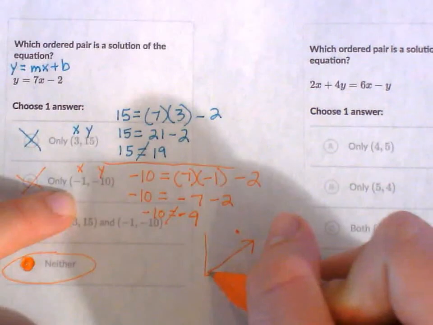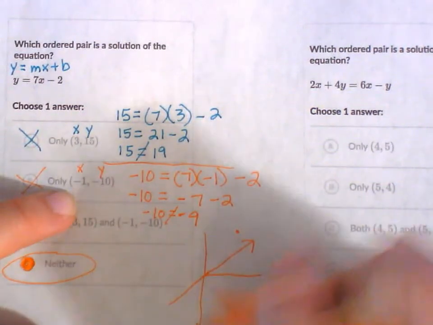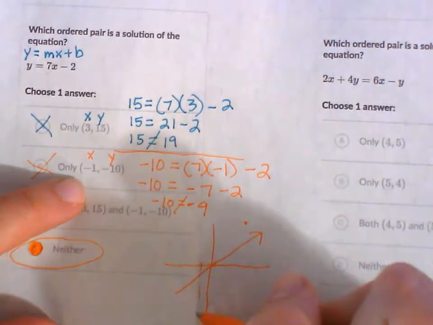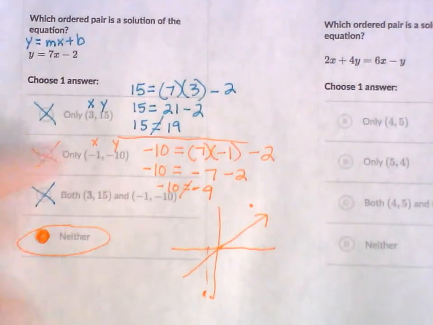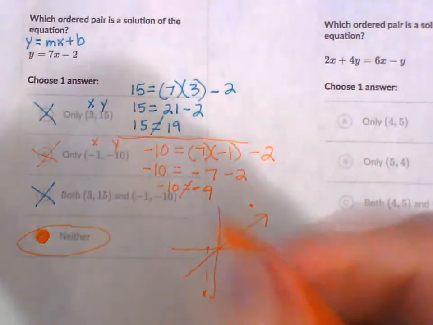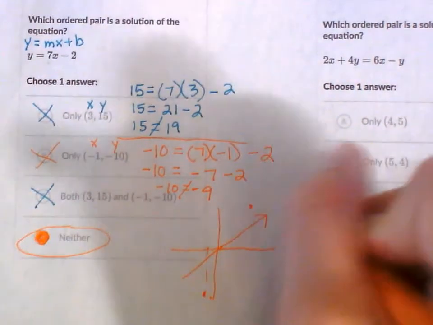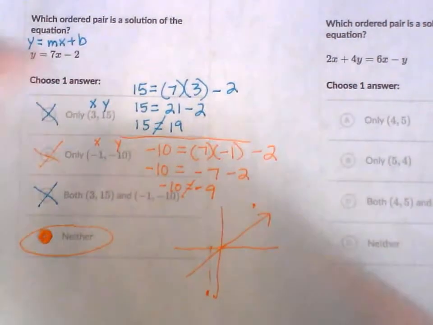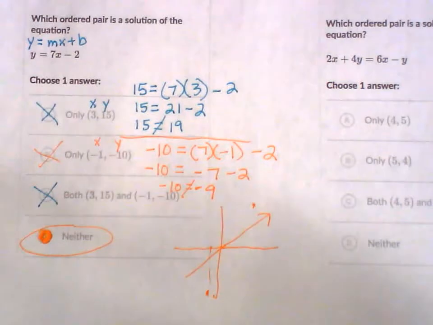-1, -10. So what that means is if you went back 1, down 10, it would not be on the line. So that's why they're not solutions to this equation, because those ordered pairs are not on the line if you graph this line. That's not the graph of that line, but just pretend.